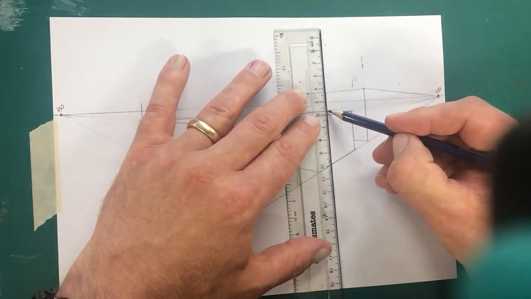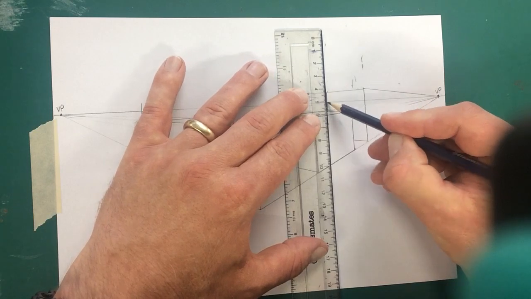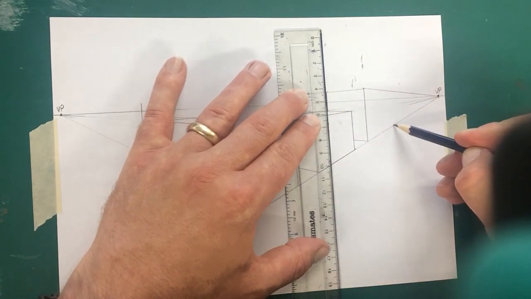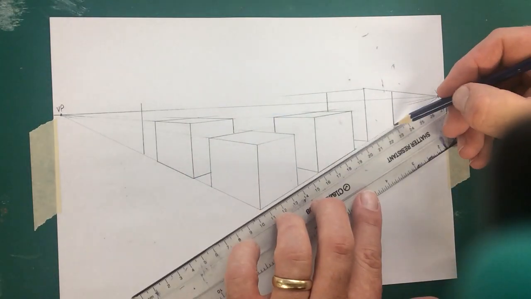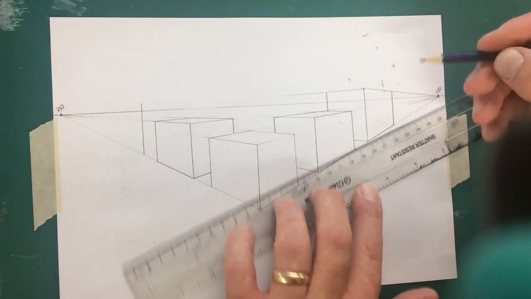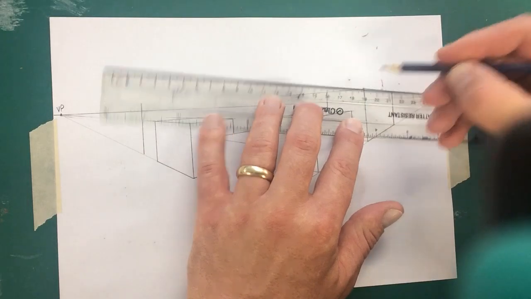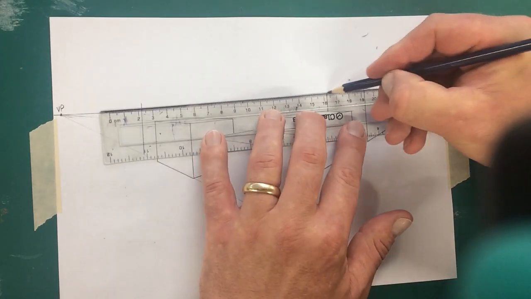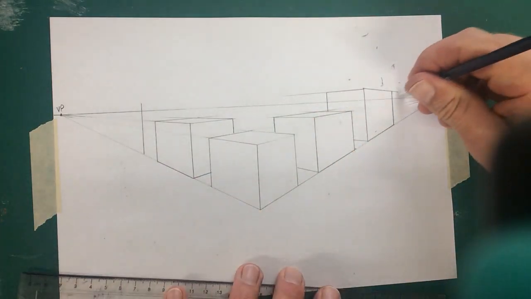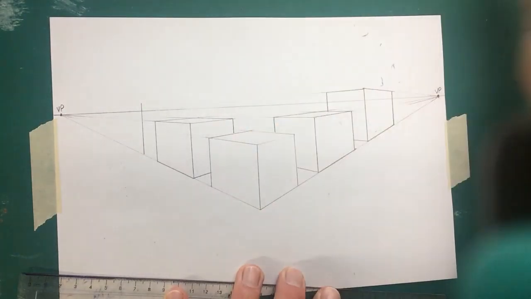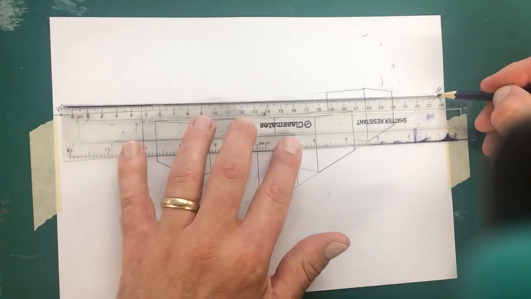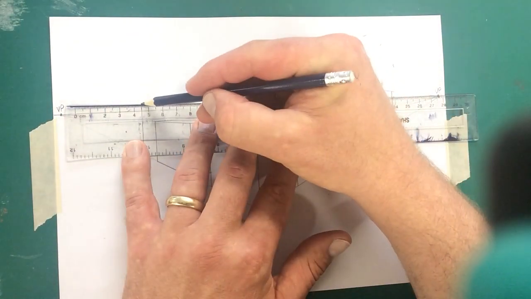And then I can make a decision. I want the end of the building there, which is parallel with this. I want the end of the building there, which is parallel with that central line as well. Okay, I've got that. I've got that. Okay, and now I'm going to erase this top line here above the horizon line, and I'm going to do the same on this side.